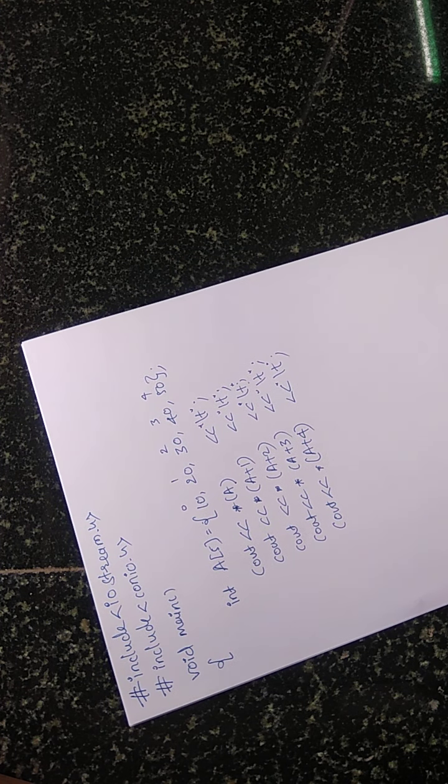The values stored in the array are 10, 20, 30, 40 and 50. So the element at A of 0th position is 10, A of first position contains 20, A of second position contains 30, A of third position contains 40 and A of fourth position contains 50. So this is the normal array, how we declare it or how the elements are stored in your array.